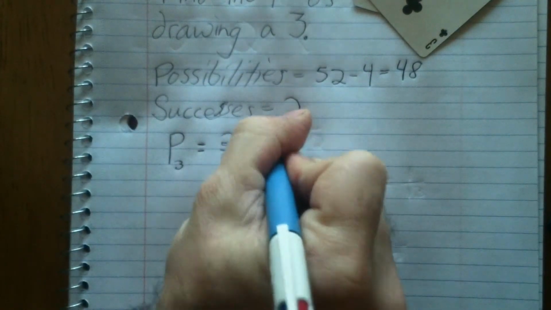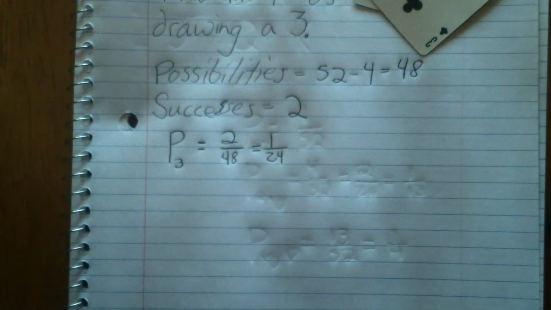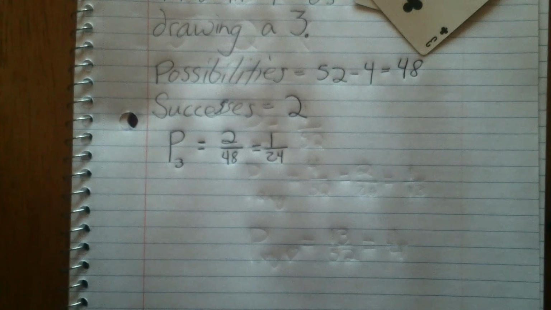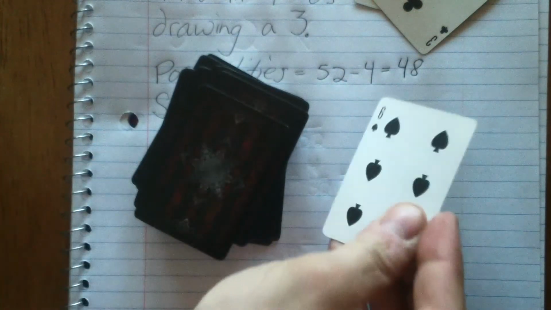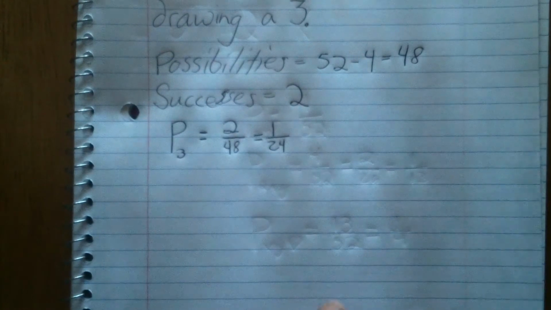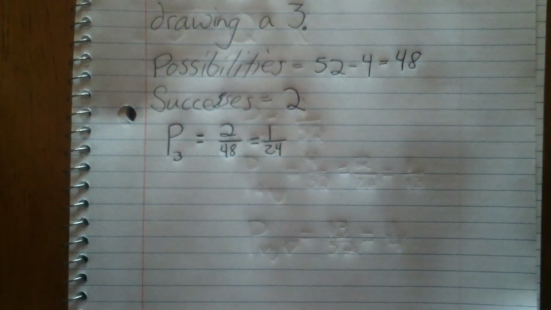Half of 2 is 1, and half of 48 is 24. So our probability of drawing a 3 is 1 out of 24. So 1 out of 24, if I were to draw a card, it would be a 3. And so not really great probability there. But that's how you can calculate the probability given that you've already had something happen.